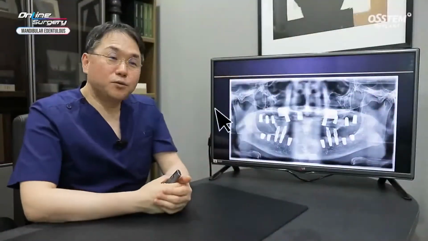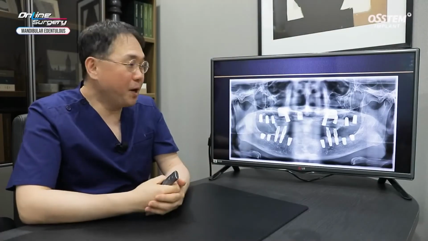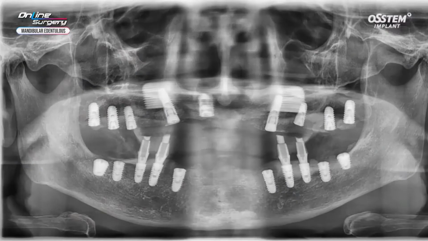You have watched the surgical clip. This is the post-op panoramic image. 10 implants have been placed as planned, number 4 and number 5 on both sides. Transfer abutment and prefabricated PMMA bridge have been used for immediate loading.